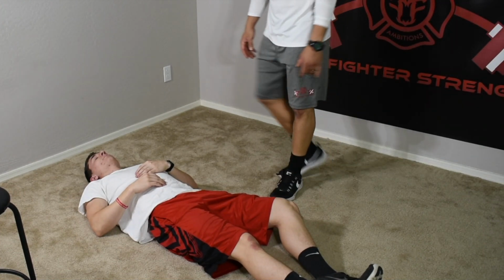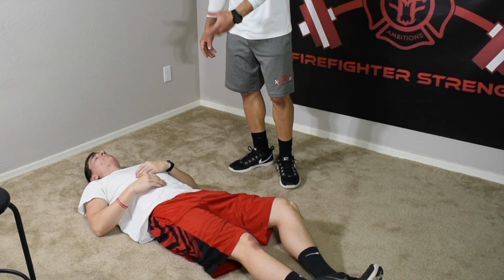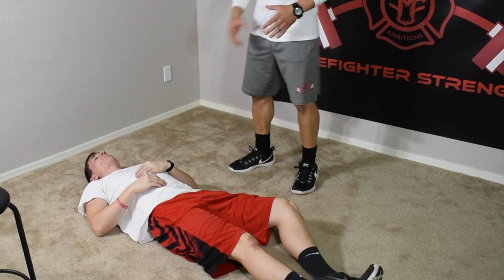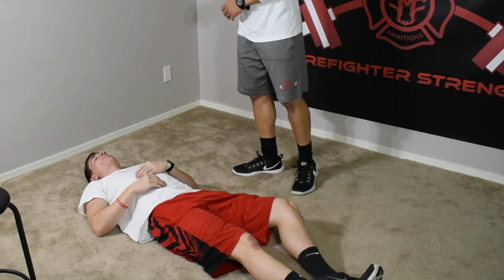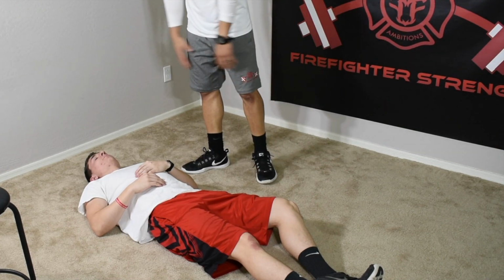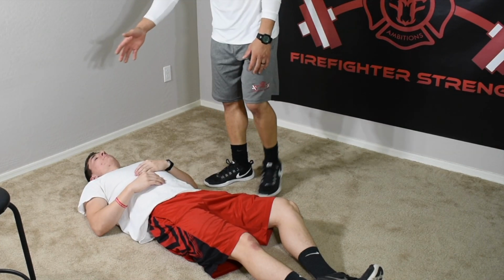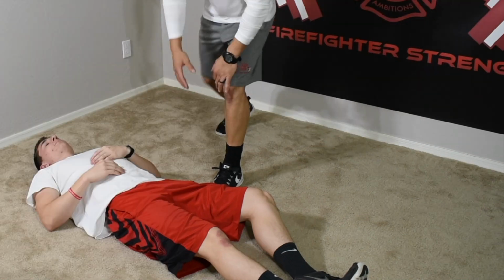PSI seems safe. Mechanism of injury, I have a gunshot wound. I have one patient. I am going to request additional ALS and transport. And I'm going to have one of my partners hold C-spine inline stabilization while my other partner cuts off the clothing and exposes my patient.